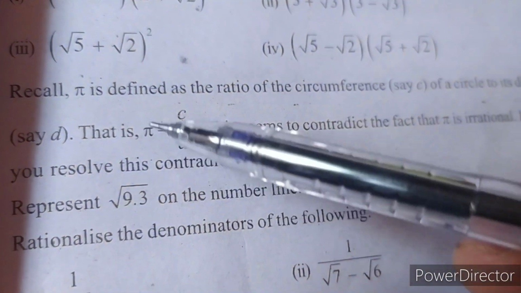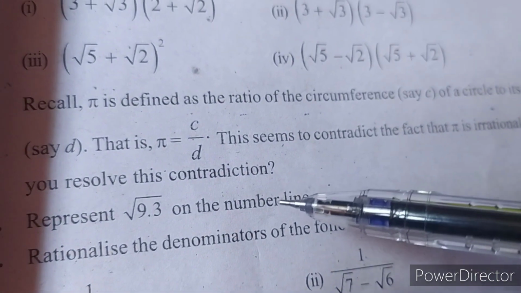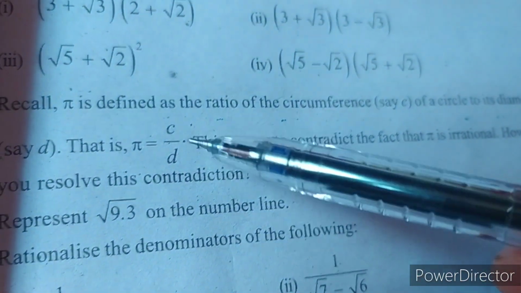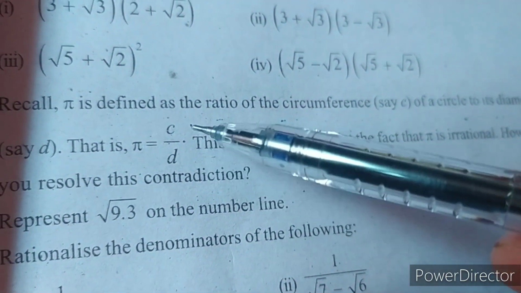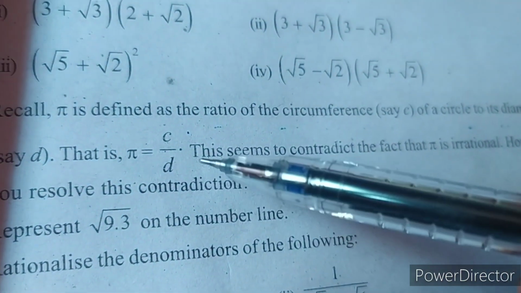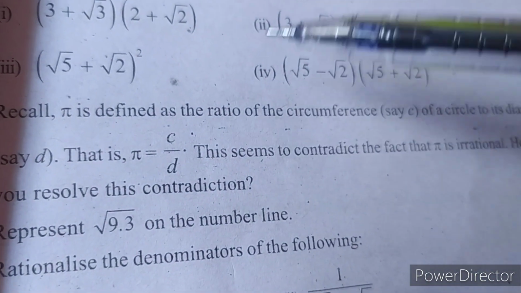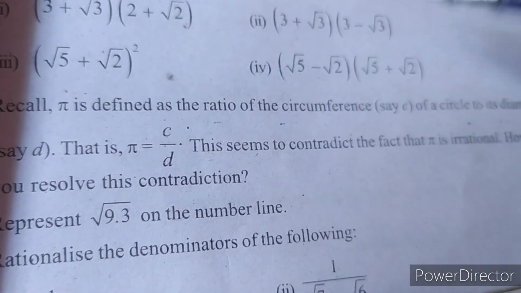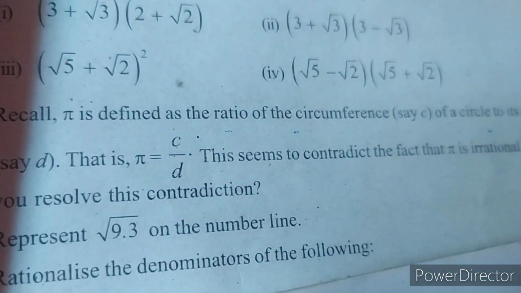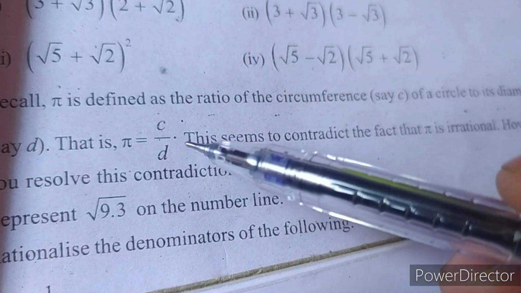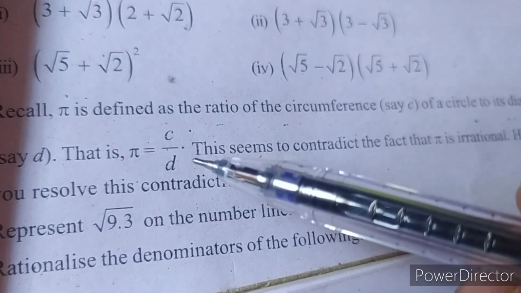recall it has been given that pi is an irrational number, but pi is also termed as the ratio of circumference and diameter of a circle, both of which are rational numbers. And why then, how can we say that pi is a irrational number? That is a contradictory statement. But now let me explain to you that when we measure any length, whether it is circumference or diameter or any length, when we measure, we take approximate rational value.